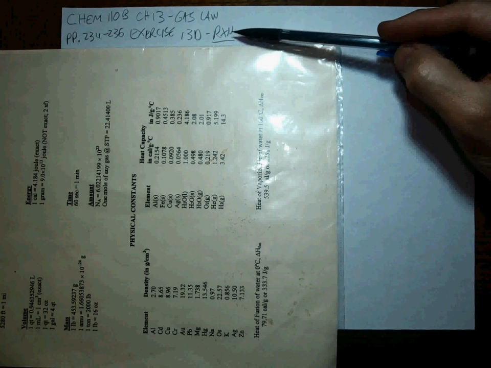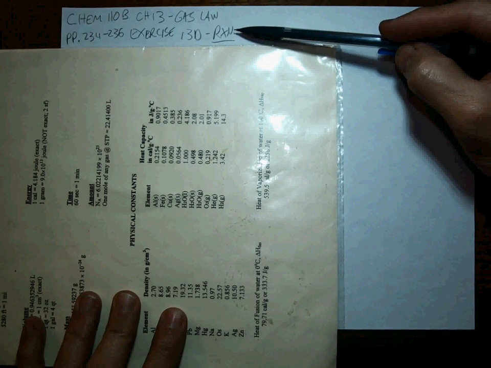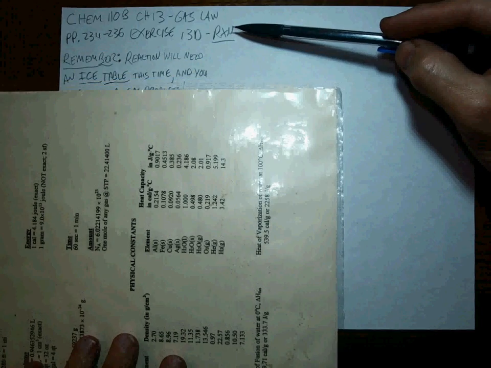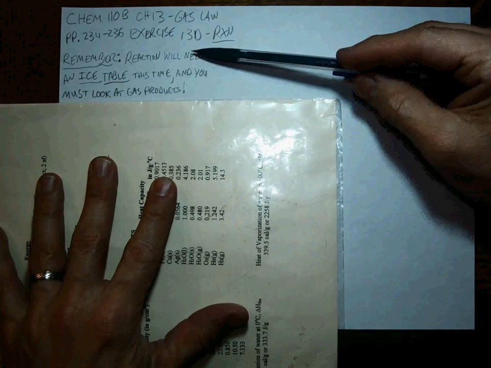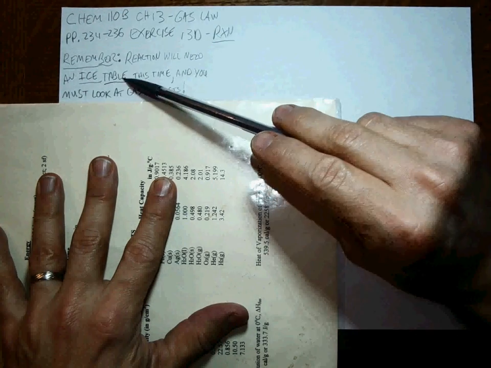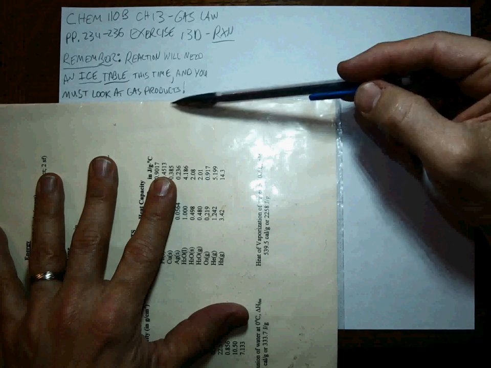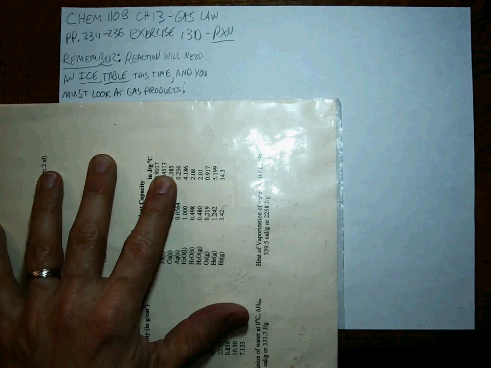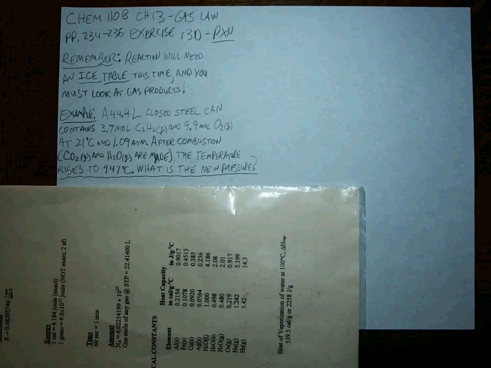Okay, one of the last problems from Chapter 13 on gas laws is a gas law reaction. So we're dealing with a reaction that includes the ideal gas law. Basically, you have gases that react to form lots of things, including gases. So the thing to remember is that whenever we do this gas law reaction, we're going to need an ice table because we have to look at the gas products as well as what happens to the gas reactants. Gas reactant pile goes down, the gas product pile goes up.